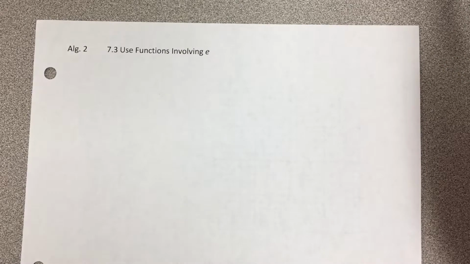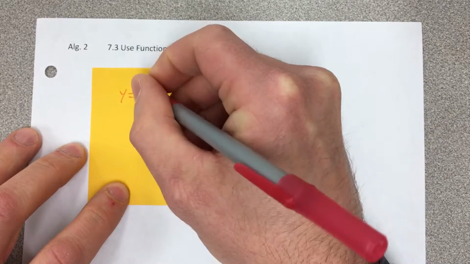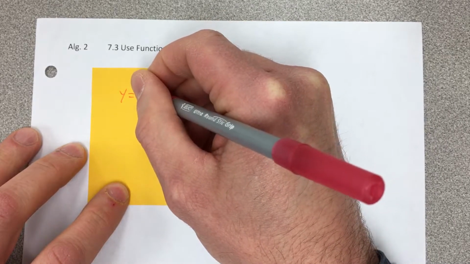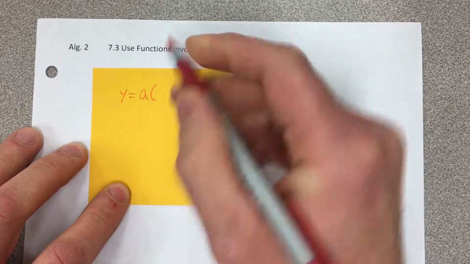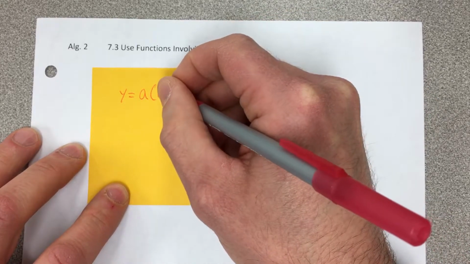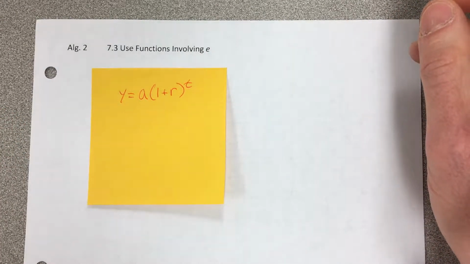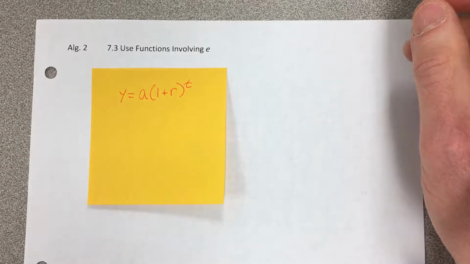Today we're going to talk about e, and we're going to use functions involving e. To give you a little heads up of where this comes from, in the past we learned about this formula, the exponential growth model, where you've got some starting amount, and then you've got this 1, which kind of represents your starting amount in a way. Then you add to it a rate, and then raise it to some time. And you could use that to calculate the exponential growth of things.